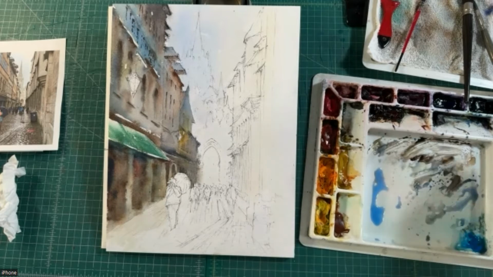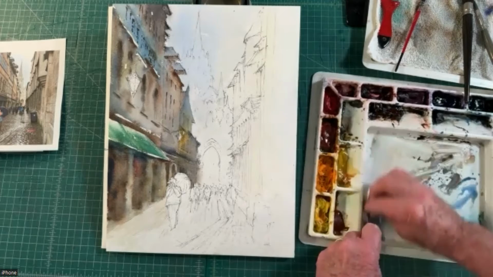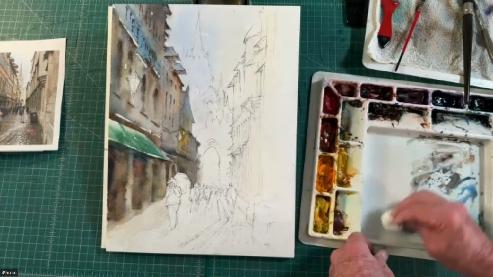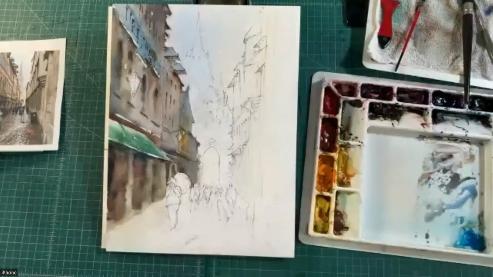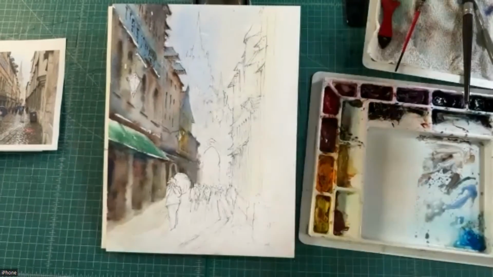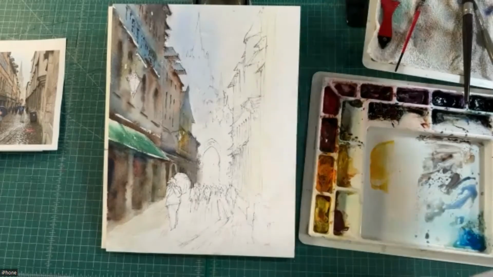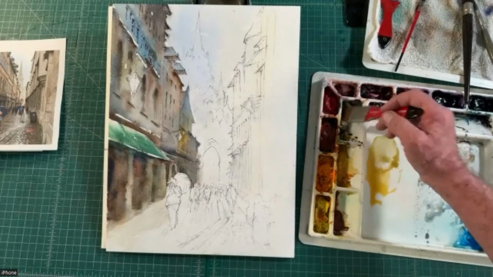So I'm going to clean my palette, at least give myself a spot where I can mix up a nice, fresh, clean color of light yellow ochre. And I want to use a fairly good sized flat brush for this, because I'm just going to be coming straight down. And we'll start with this yellow ochre with a little bit of raw umber.